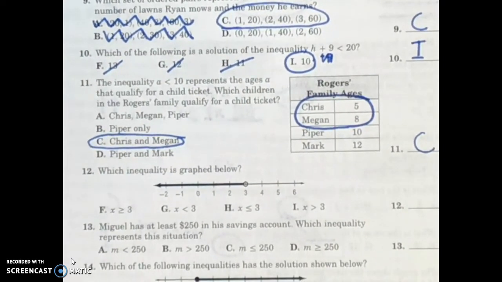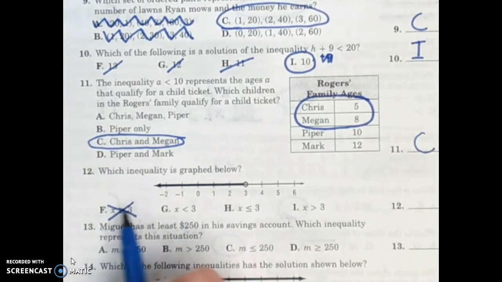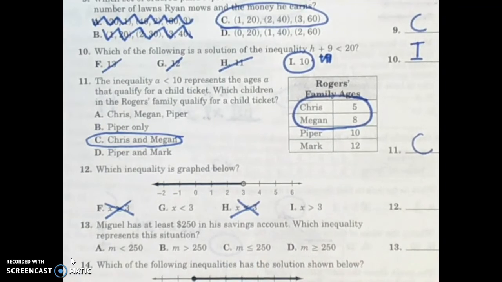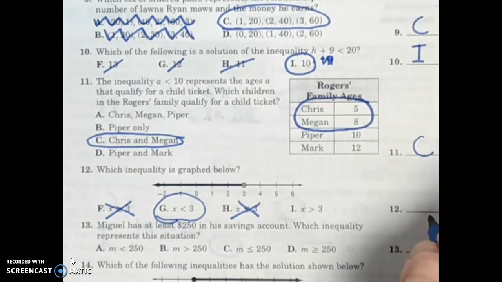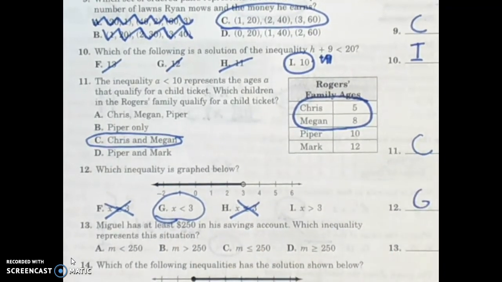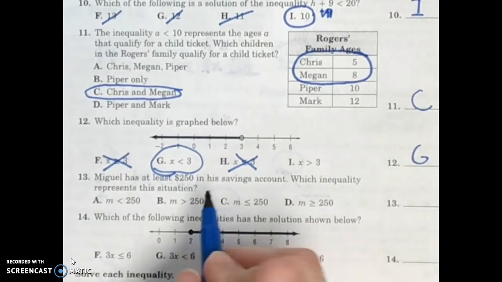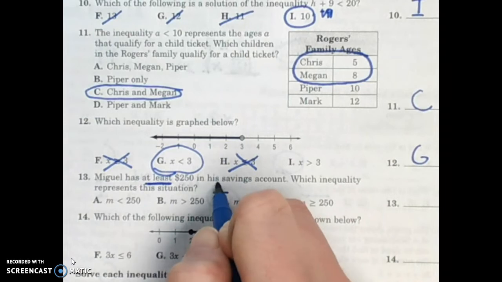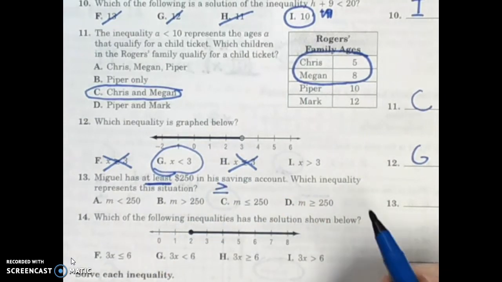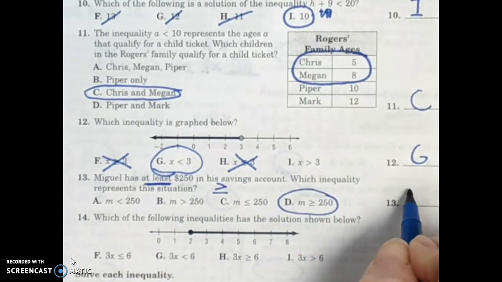Number 12, which inequality is graphed below? It is an open circle, so therefore it's going to eliminate anything with the equal sign with it. And it is going to the left, so the arrow that is pointing that way is G. X is less than 3. Miguel has at least. At least means it can be equal to, but it can also be greater than. So our answer is D.